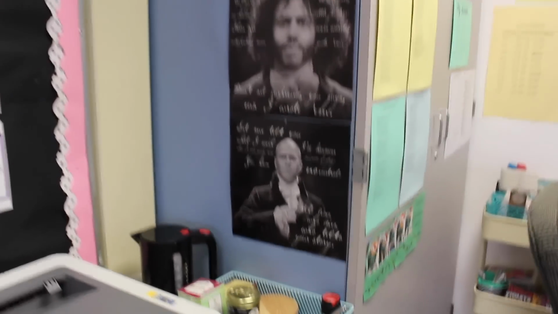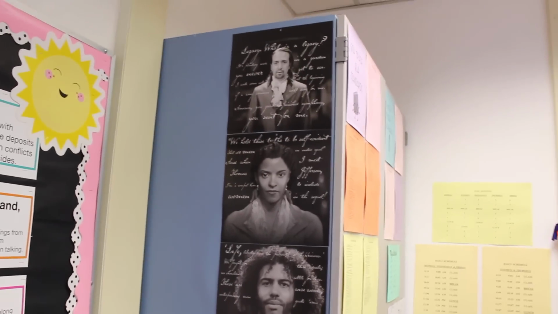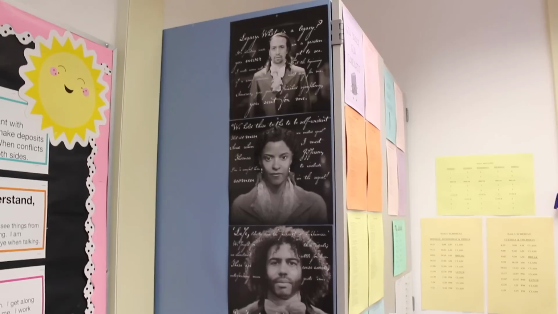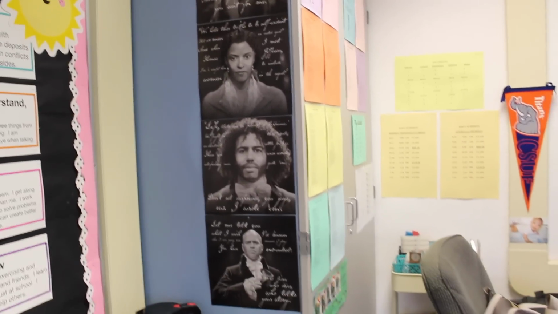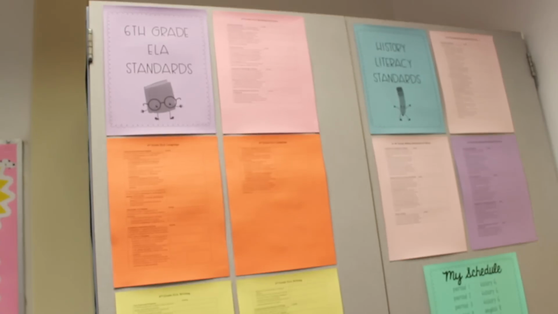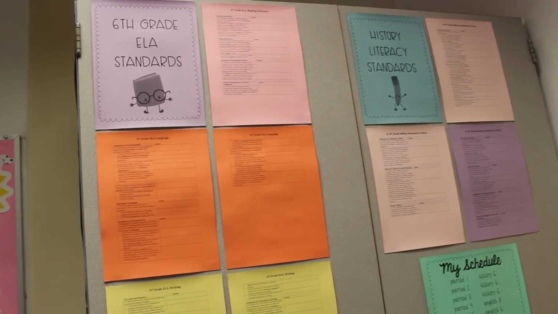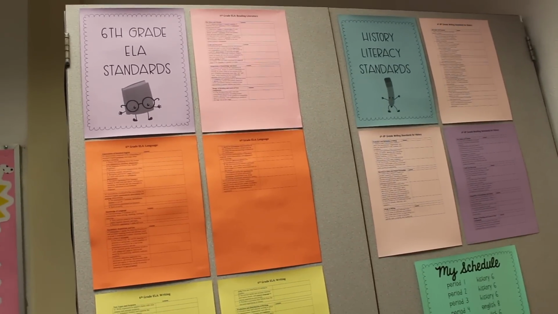I'm obsessed with tea. I've got more Hamilton over here. We've got Lin-Manuel Miranda, who you're gonna see even more often in my classroom. Behind my desk over here, I have all of the standards. So 6th grade ELA standards.